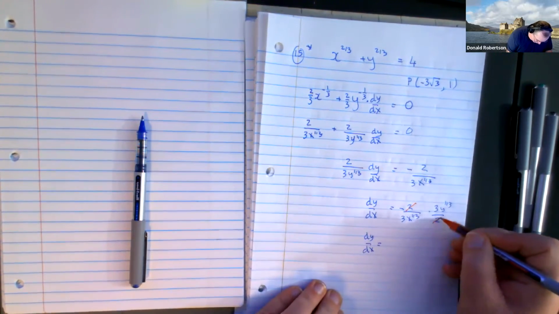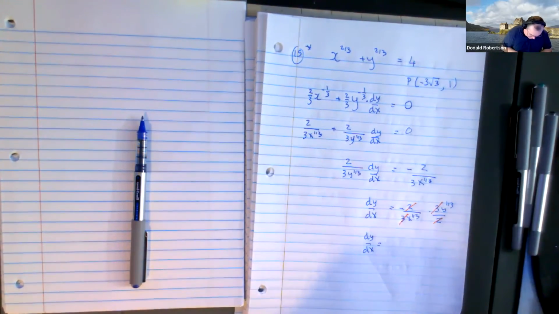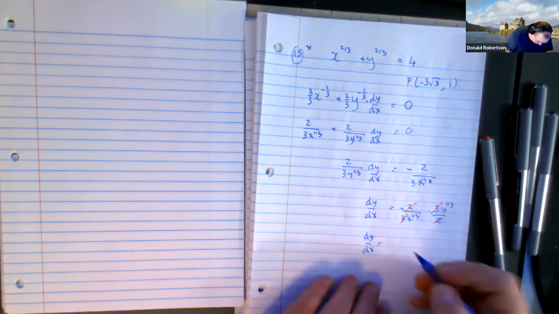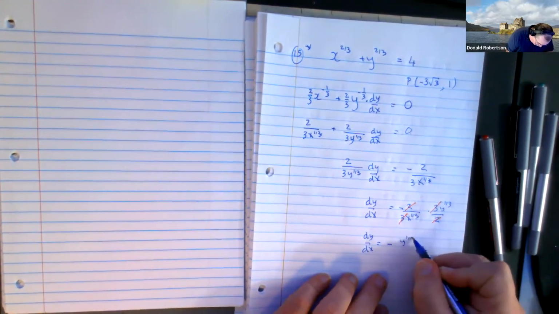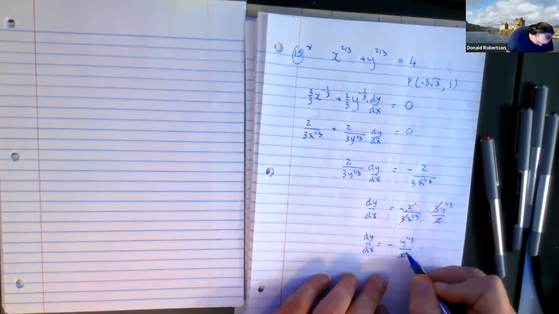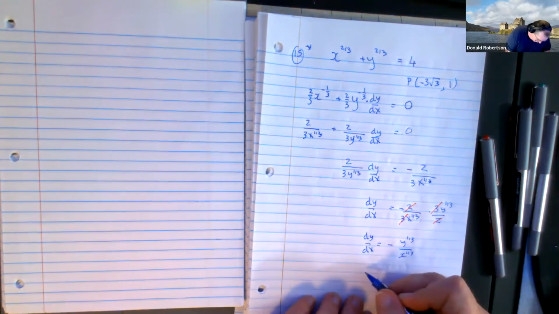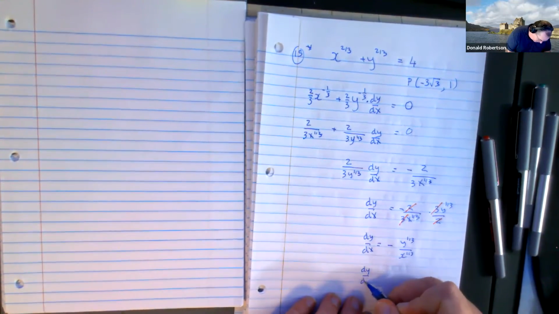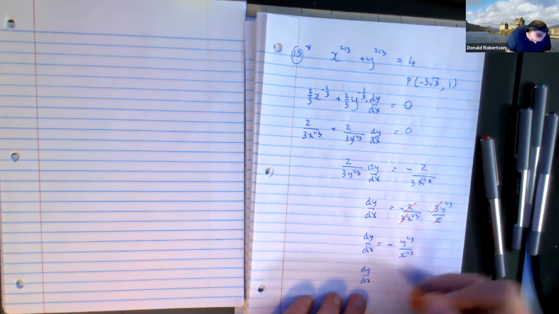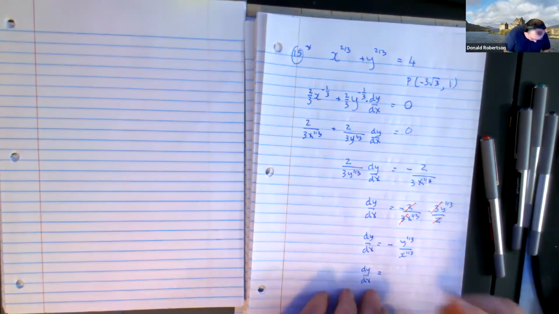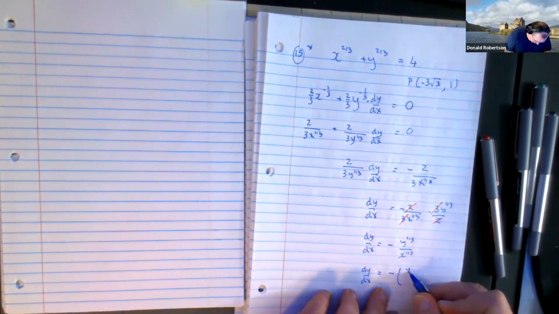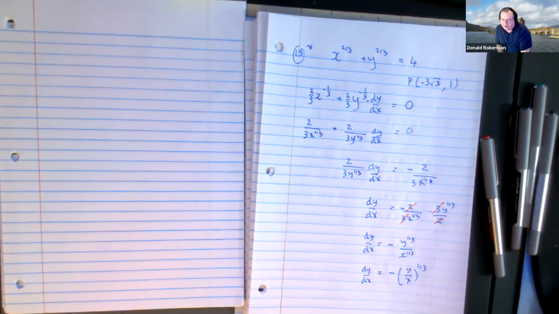This cancels with this cancels with this. So I have a negative, a y to the 1/3 over an x to the 1/3. So far, so good. I mean, this is pretty ugly math, but it does get there. And I want style points. And that means I want to try, I guess, to make this look as pretty as I can. And I'm not sure this is a help or a hindrance. But isn't it the same thing as that?